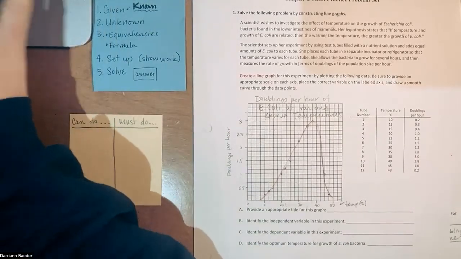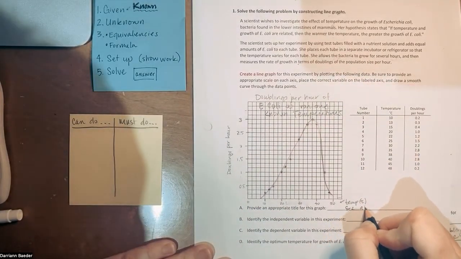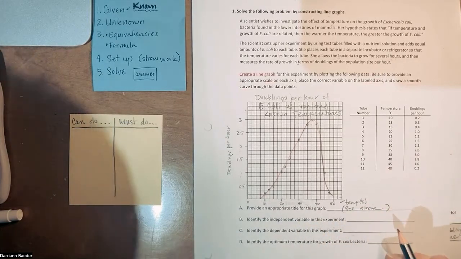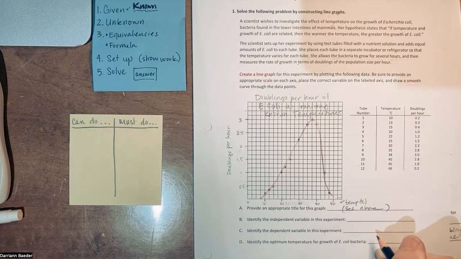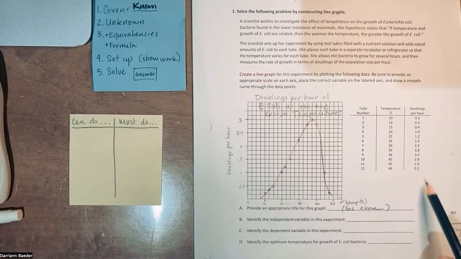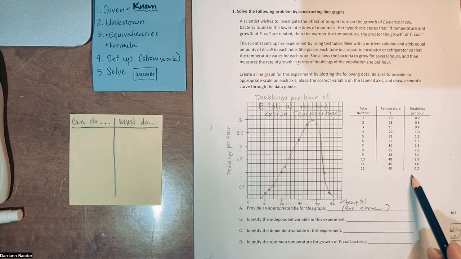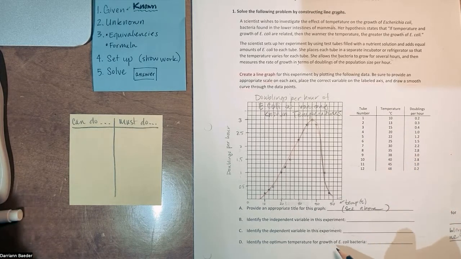Provide an appropriate title for this graph. Voila, see above. Identify the independent variable. The independent variable is the one that is controlled by the experimenter. So this would be, you have to fill in the blank. Identify the dependent variable. This is the one that is measuring. It's the outcome. It's the one that's kind of all over the place. Well, okay, so independent variable, controlled, and dependent variable. This causes that. All right. Identify the optimum temperature.